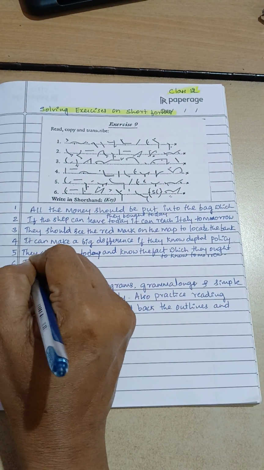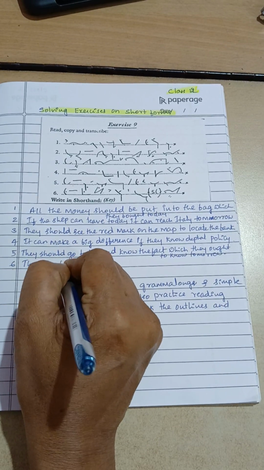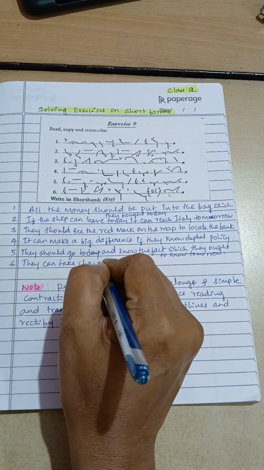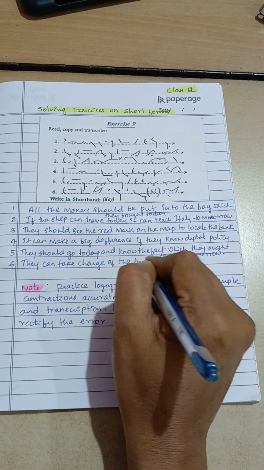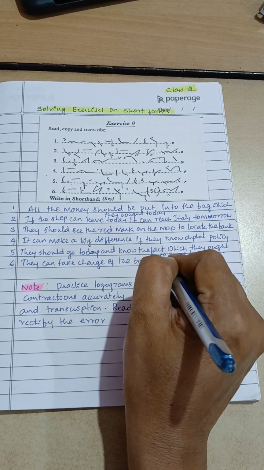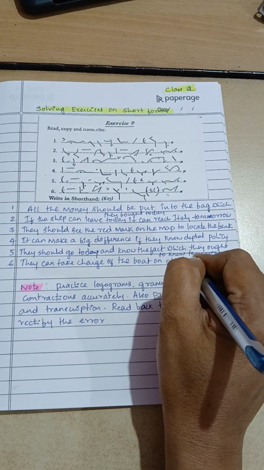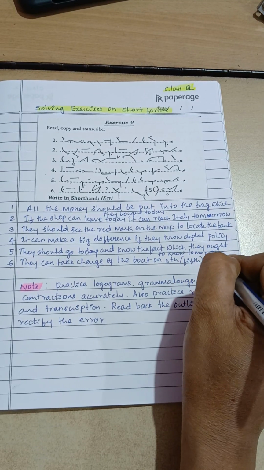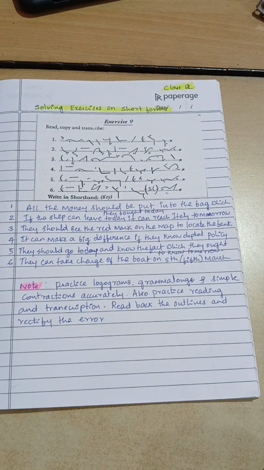They can take charge of the boat on 5th, or you can write like this, 5th March. M should be kept. Full stop.